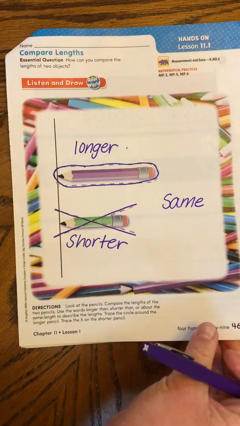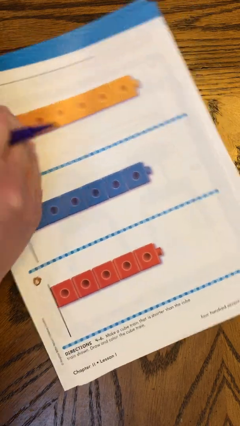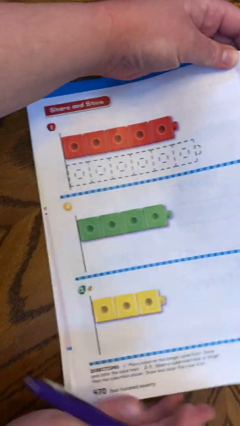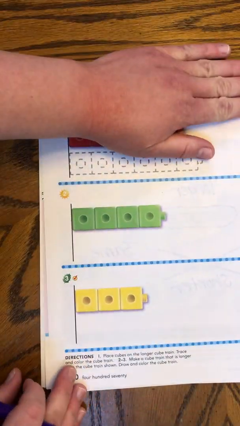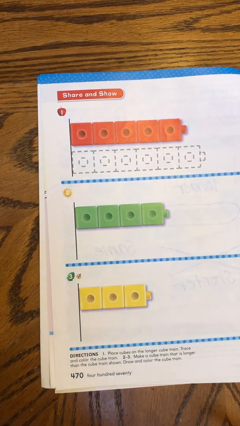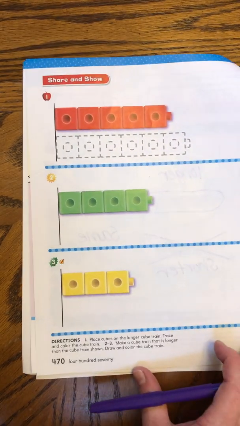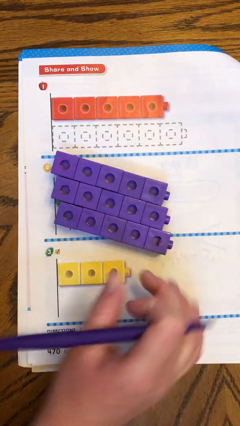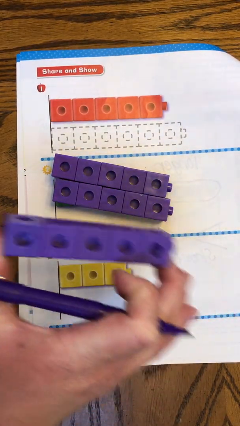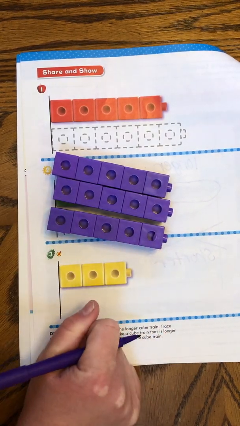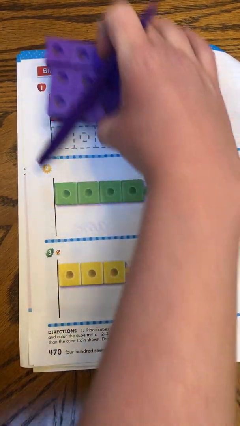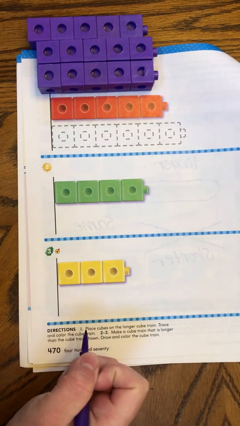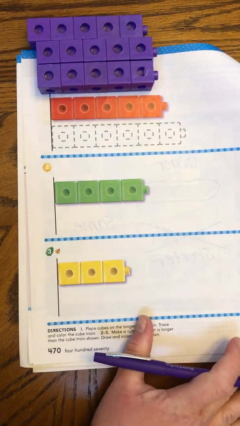On the next two pages, you're going to be using cubes to make a shorter or longer cube train. If you have cubes or dice or anything that's like this size, you can use them, but you're going to be drawing the cube train, so you could just use a drawing to represent it.